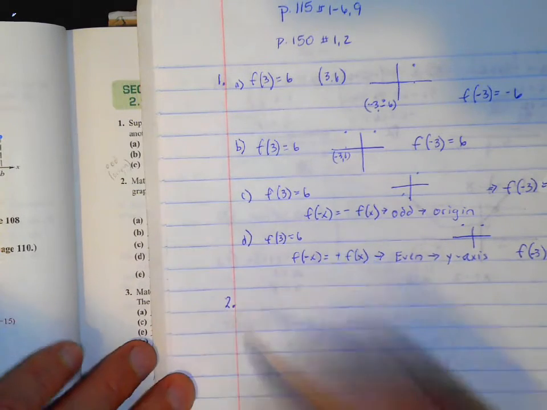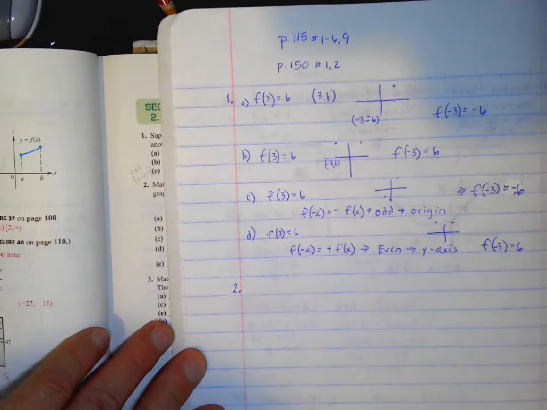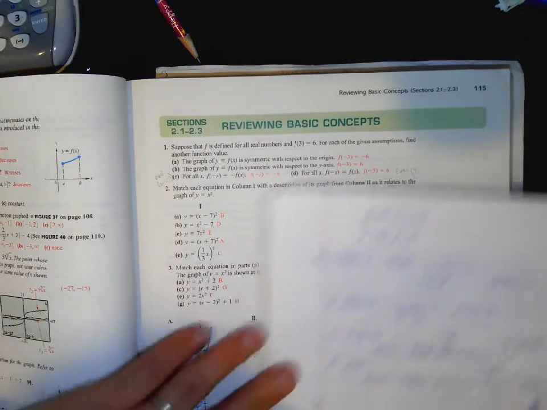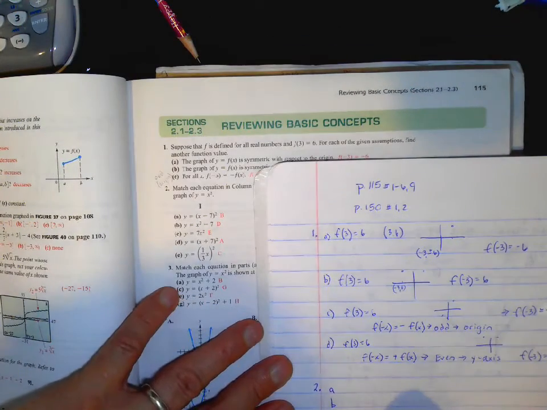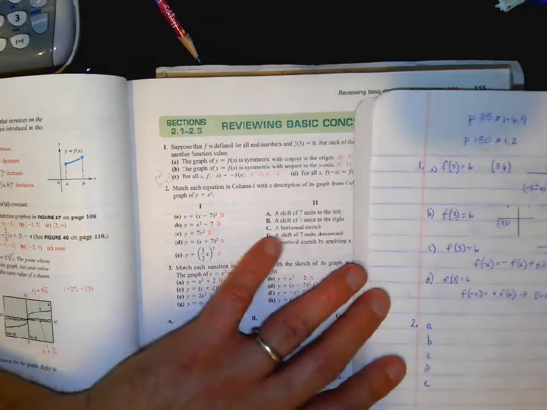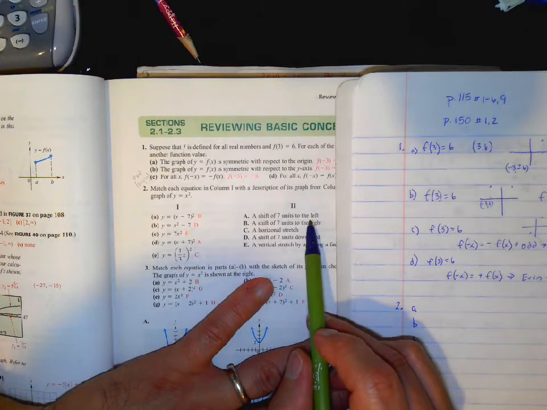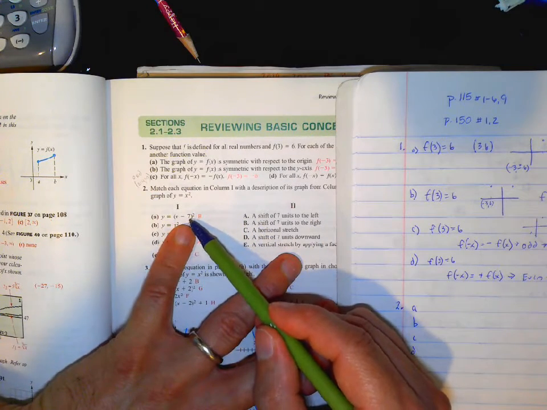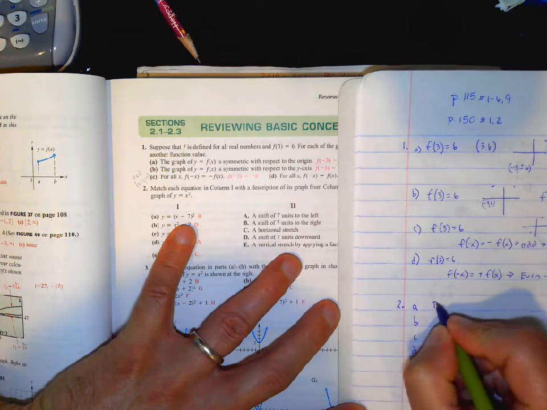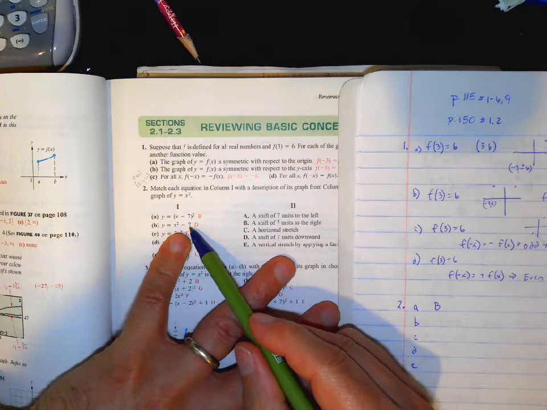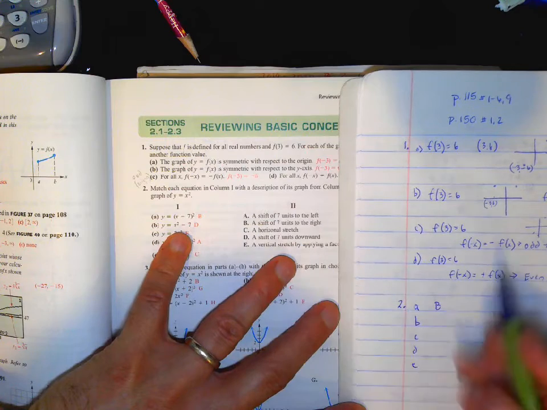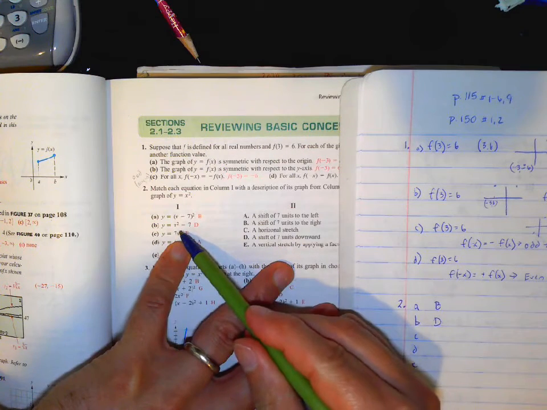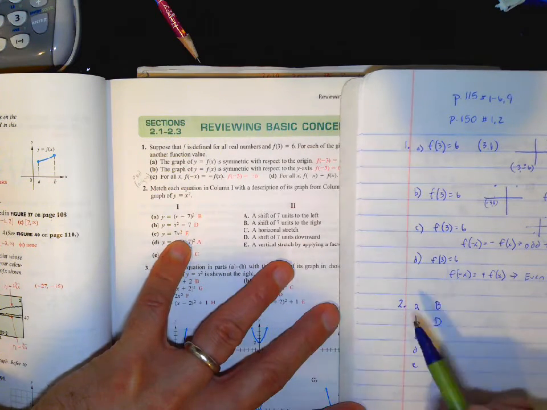Number two, I'm going to zoom this out so you don't lose your place here. Okay, number two, we want to match these up. Okay, so 7 units to the left. No, okay, we'll just go this way. So if it's -7 on the inside, it actually goes to the right. So part B. And at the end, -7 moves it down. So down 7. And 7 in the front is a stretch.